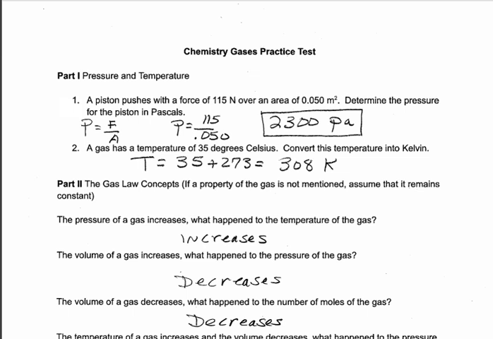Okay, this is a video answer key of the practice test for gases for chemistry. We're starting off with pressure equals force per area. So we just take 115 as the force divided by the area, divide those two and get 2300 pascals. A pascal is a Newton per meter squared. Second question, all we're doing is adding 273 degrees to our 35 degrees Celsius to get 308.